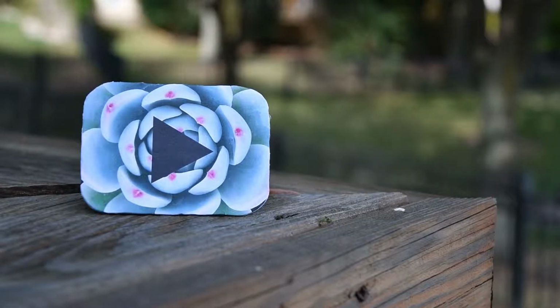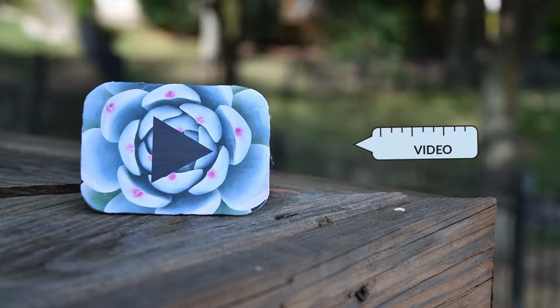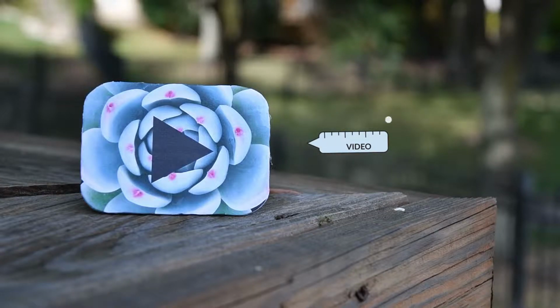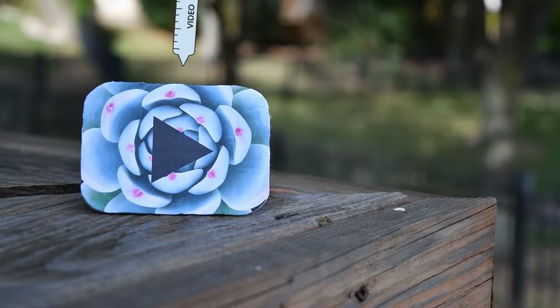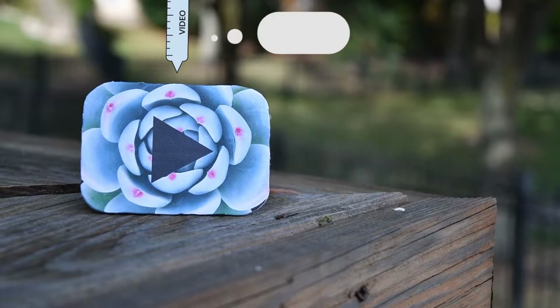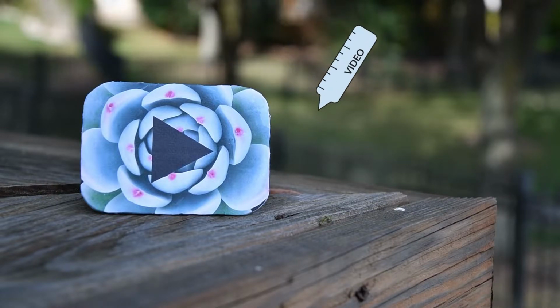Moving on to the YouTube succulent, it's going to need a video nutrient. And in the beginning, you can get away with a video nutrient maybe once every 2 weeks, but once it grows larger, if you want it to get to its highest potential, it's going to need a video nutrient once a week.